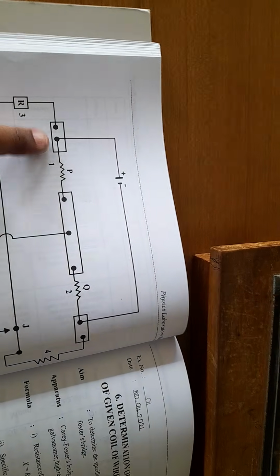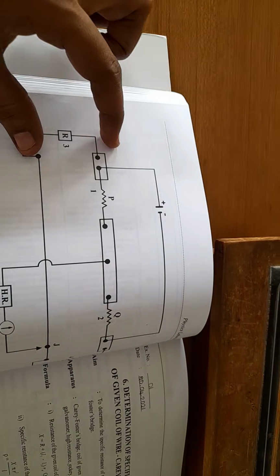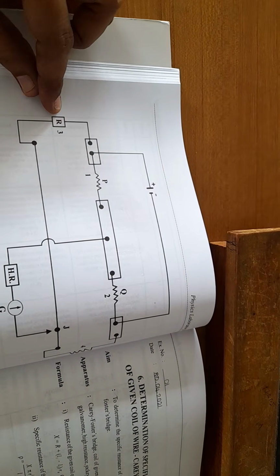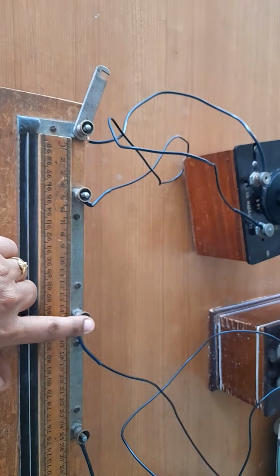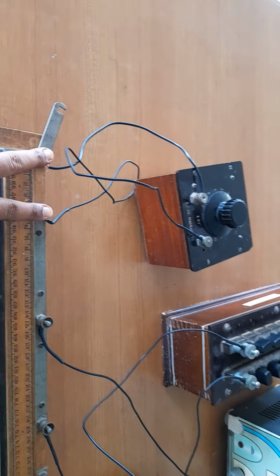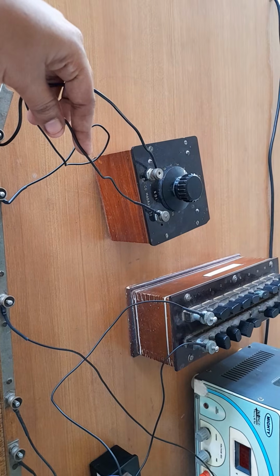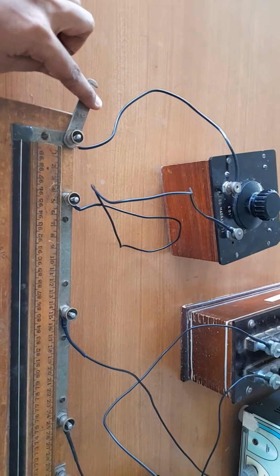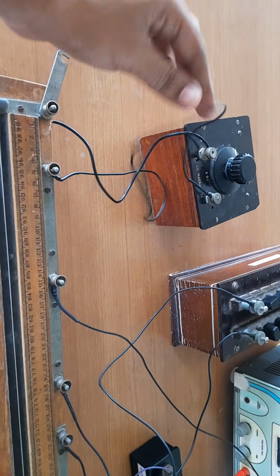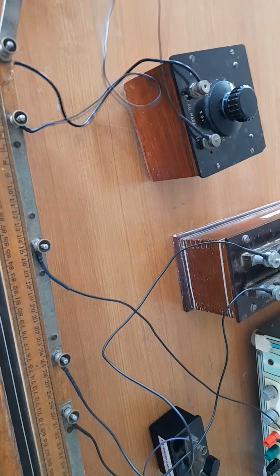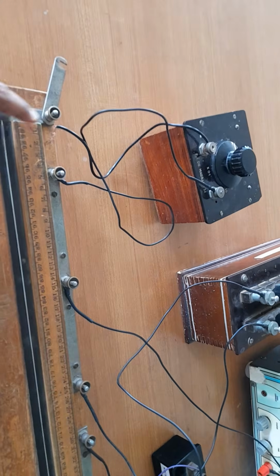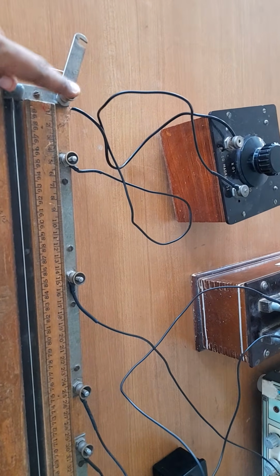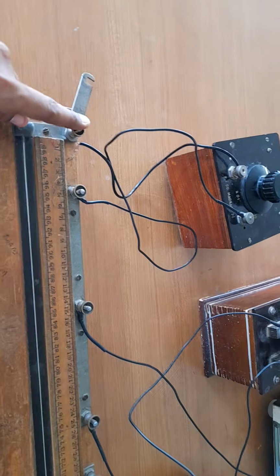After this battery connection, we have a pair of terminals. It is connected to the variable resistance box. While connecting this variable resistance box, the strip should be opened. Then only the circuit will be completed. Otherwise, there is no proper circuit connection. So remember to remove the strip, open the strip.